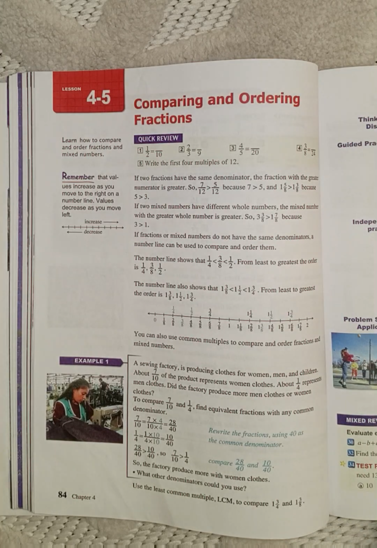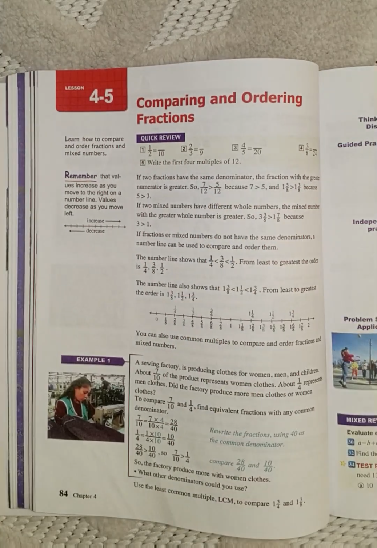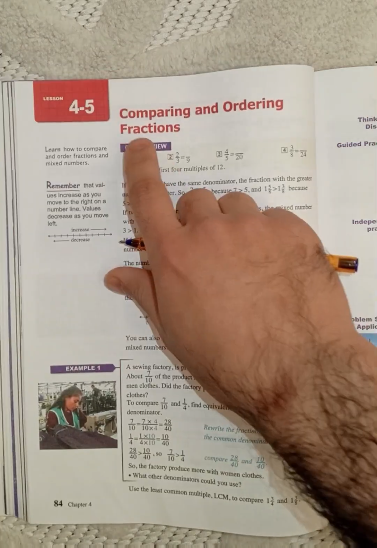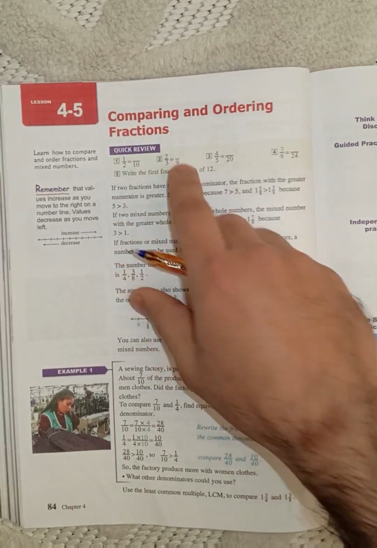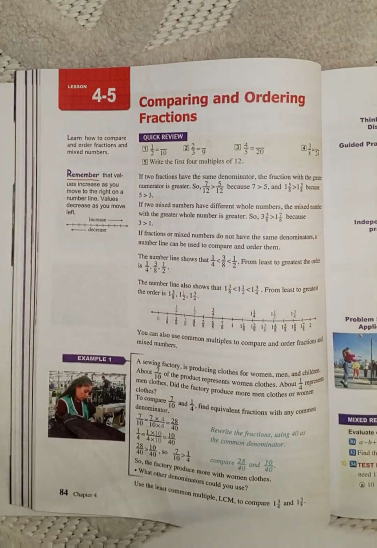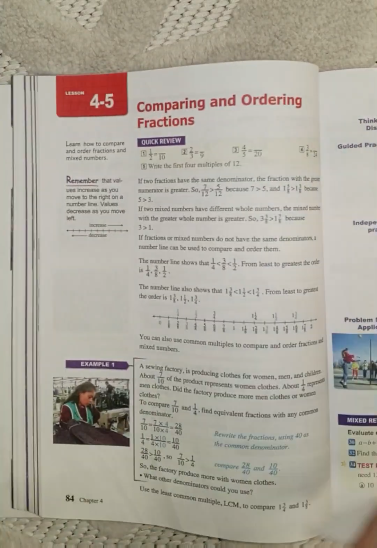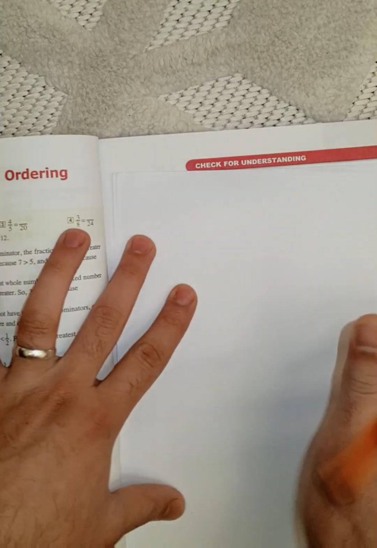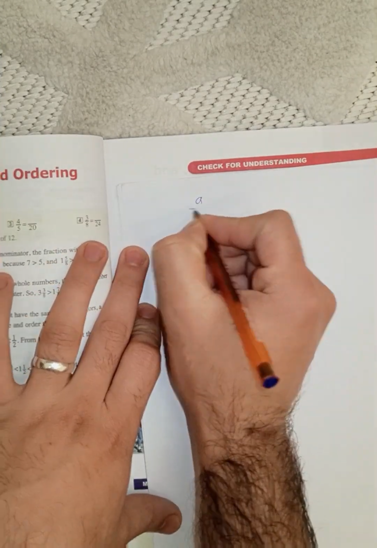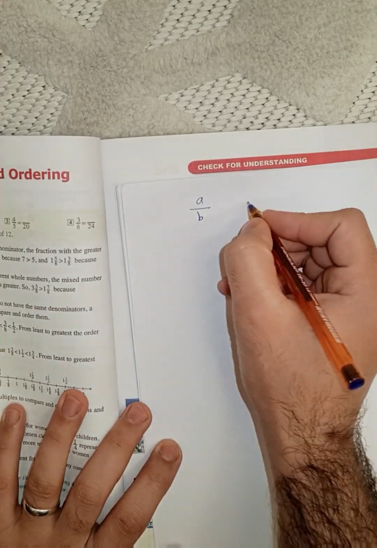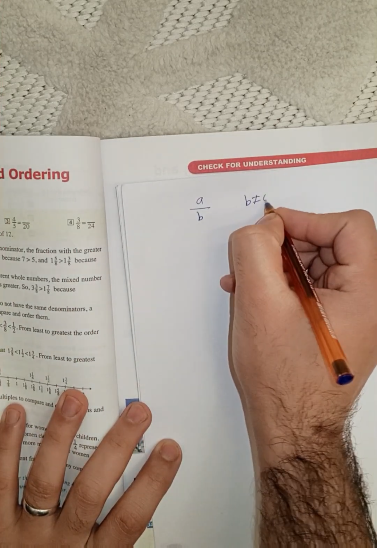Today we're going to talk about the new lesson, which is comparing and ordering fractions. Okay, if we have fractions, how can we compare and order them? For example, we know any number written like a over b is called a fraction. A over b. A and b are any numbers, but b is not equal to 0.